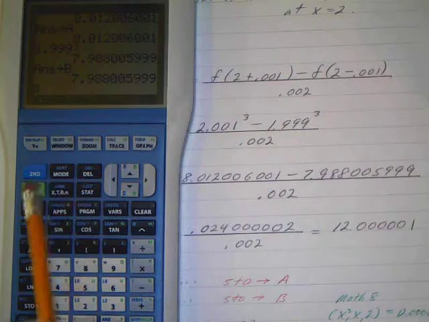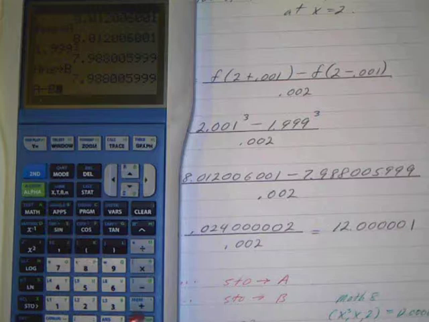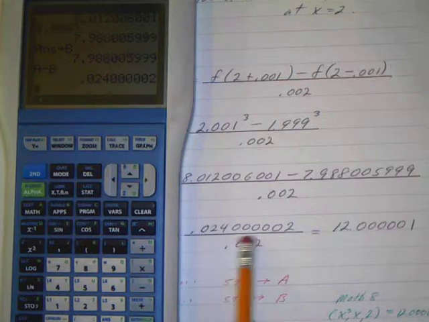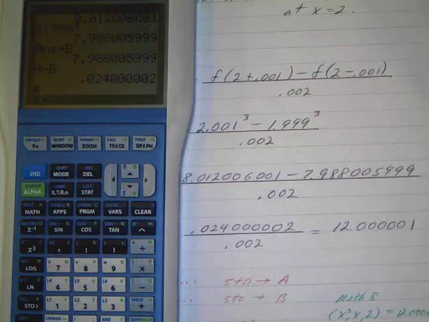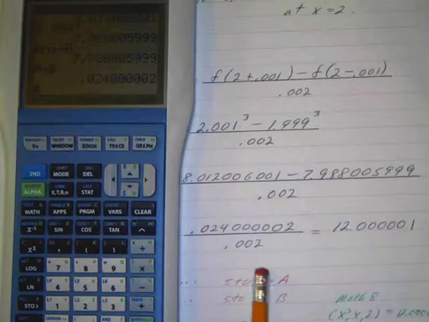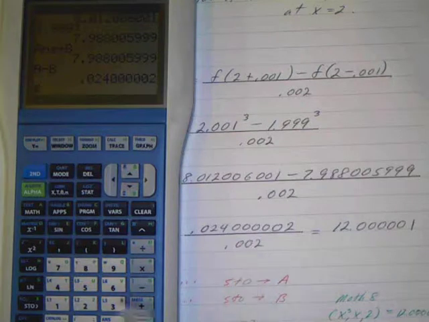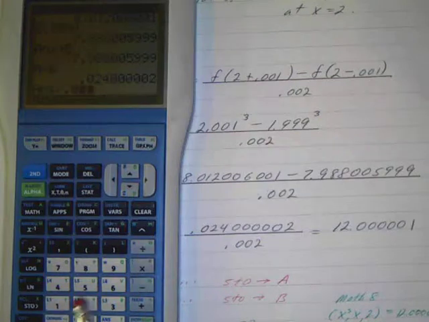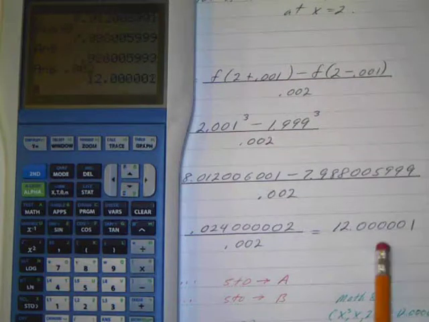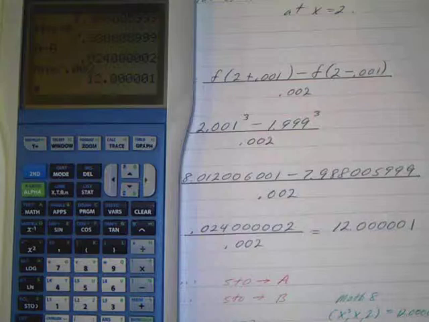So we'll go alpha A minus alpha B, enter, and that's how we get the difference, which is the numerator of that fraction, 0.024 with all the zeros and 2. And then we want to divide that by 0.002, enter, and that's how we get the numerical derivative.